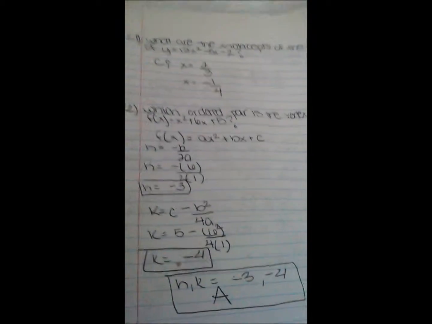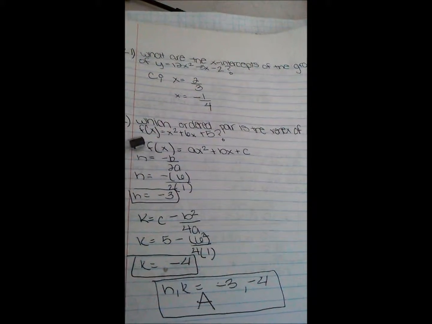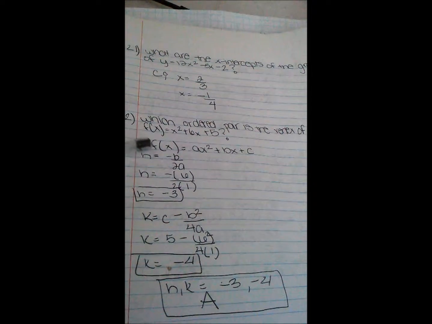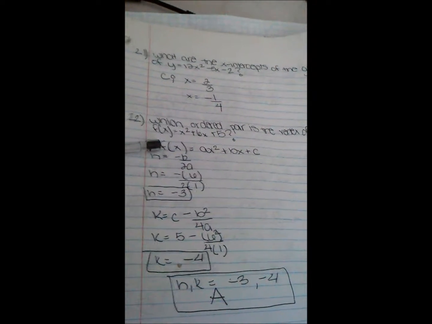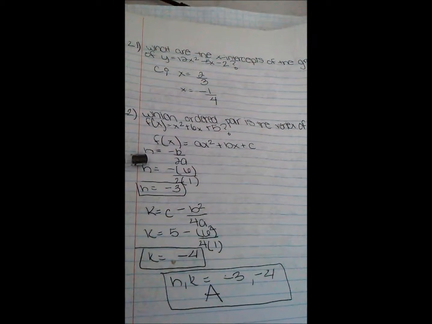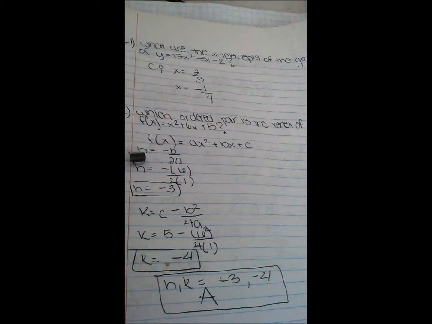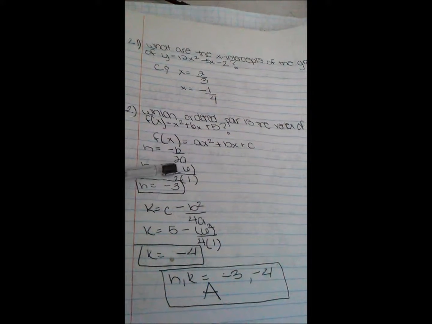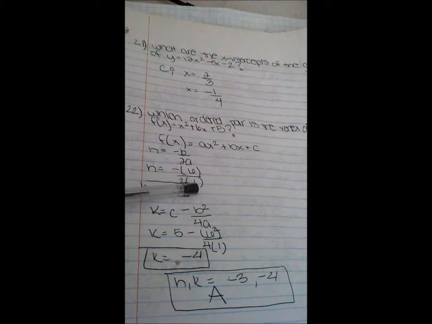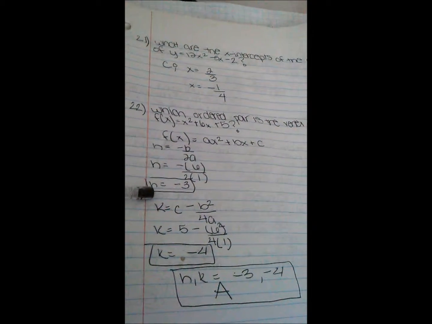So how you solve number 22, and this one was actually more fun to solve for me personally, is you would put down your function right here. This is the equation, so f(x) equals ax squared plus bx plus c. And to find the vertex, you would first find h, where h equals negative b over 2a. Then you would plug in your b and your a right here, and then you would solve, and that would get you negative 3. So h equals negative 3.